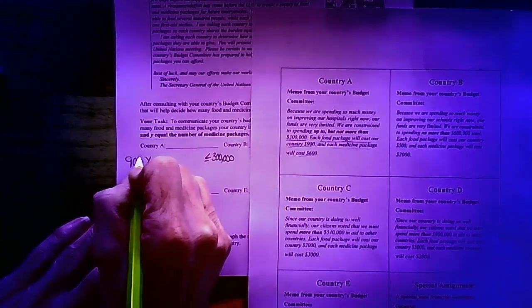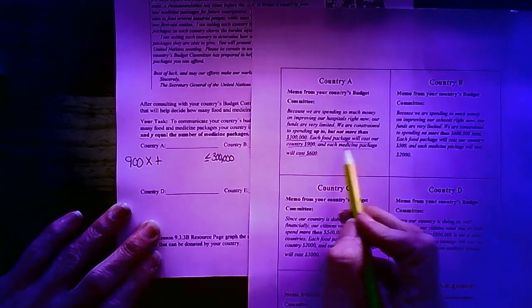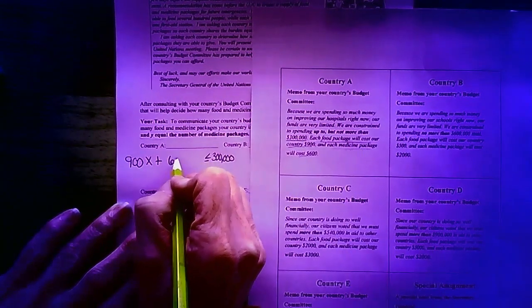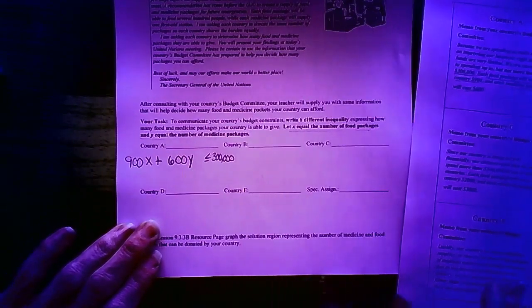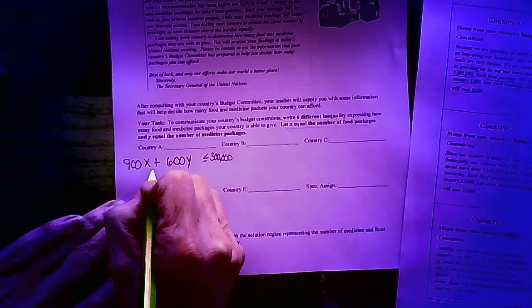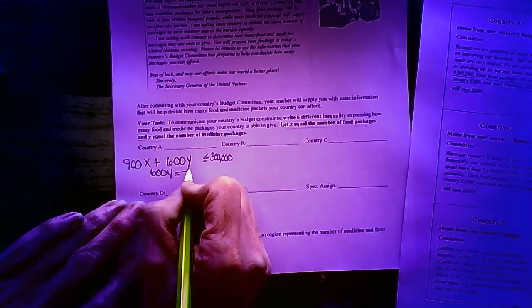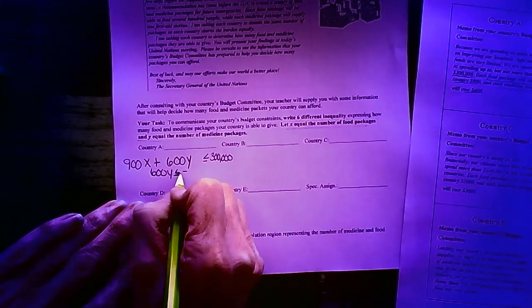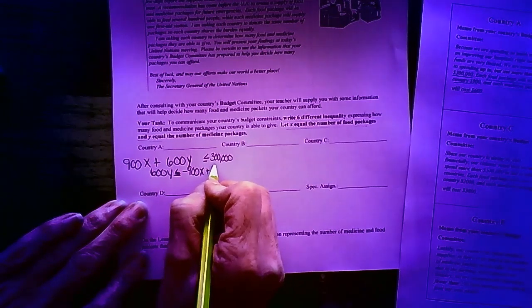Plus, each medicine package will cost $600. So there's the start of our inequality. So let's put this in slope-intercept form. I've got 600y is less than or equal to negative 900x plus 300,000.